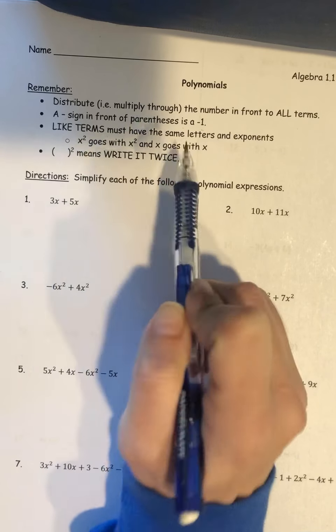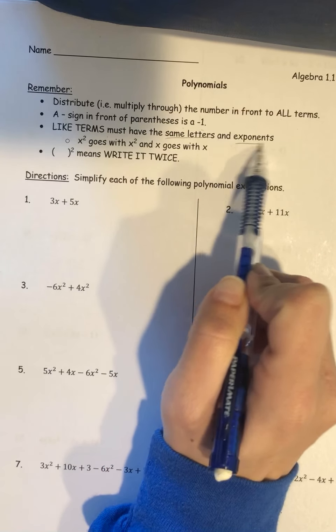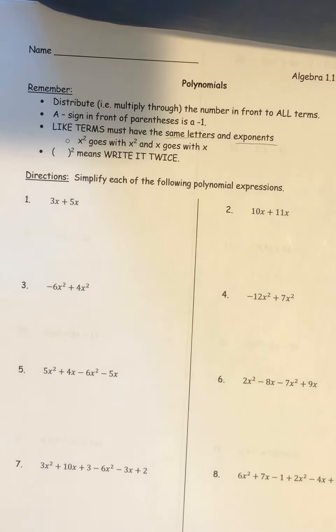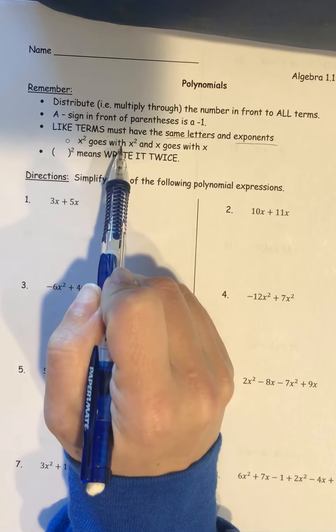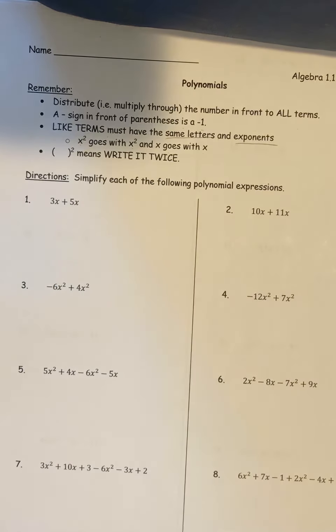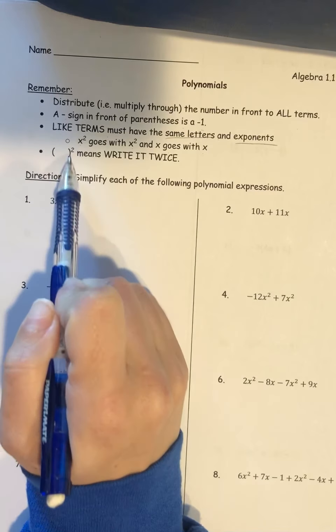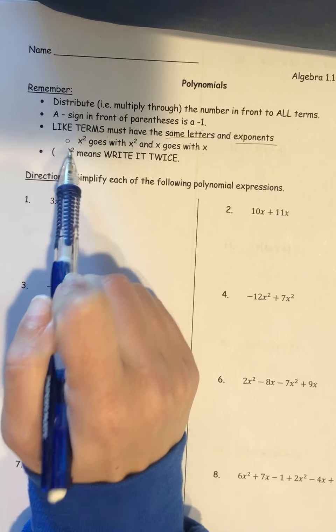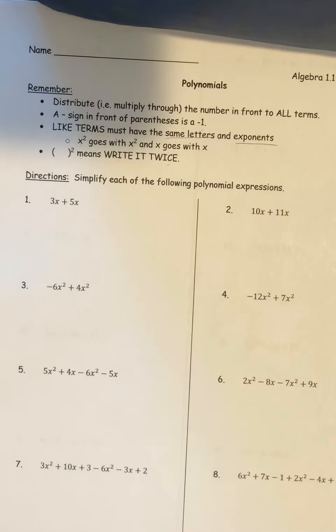And like terms must have the same letters and exponents in order to be like terms. So x squared goes with x squared, x goes with x. And anytime you see parentheses with the squared on the outside, it means to write it twice.